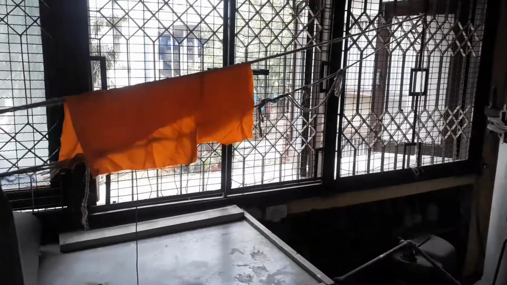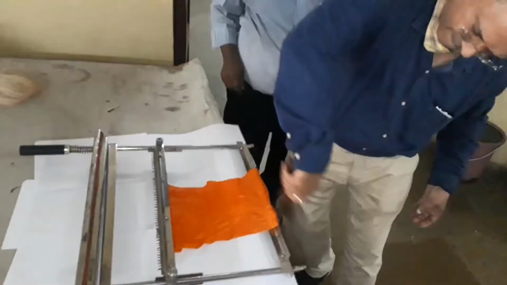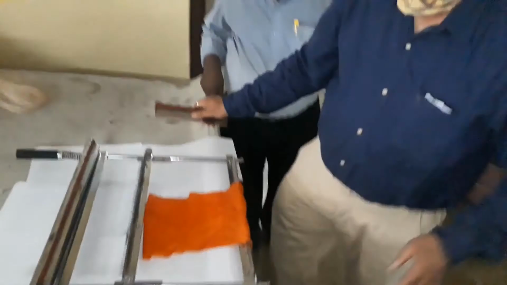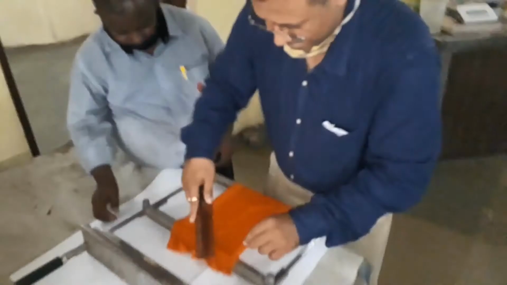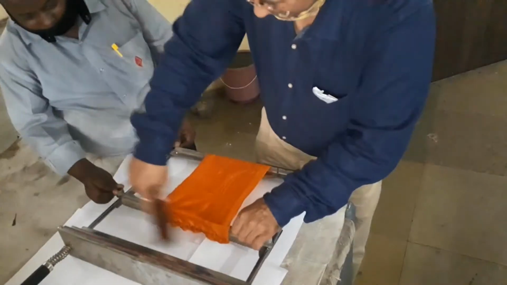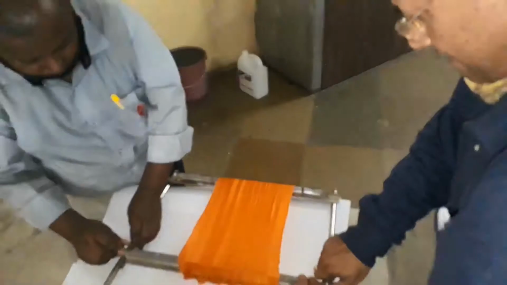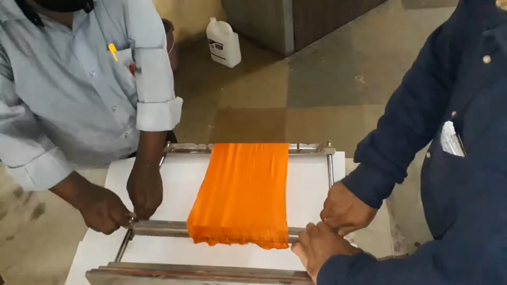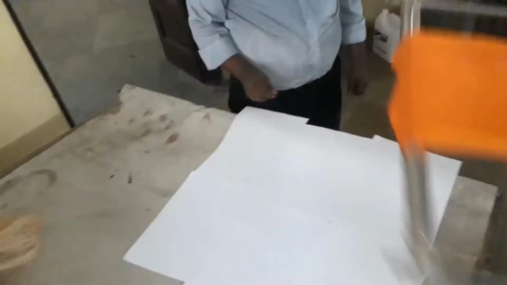Here we have dried it in air. Now we also have a chamber for fixation, and he is just placing that padded and squeezed sample in a frame. Now this frame will go inside the machine for fixation of the polymeric material, which is the softener.